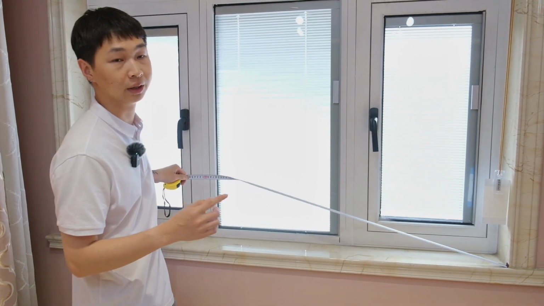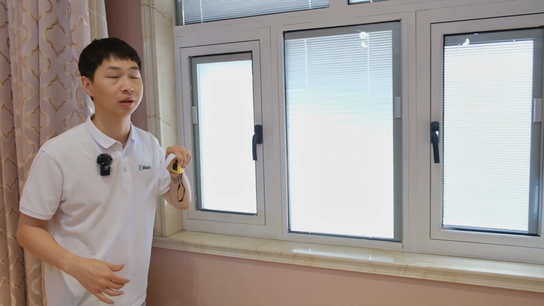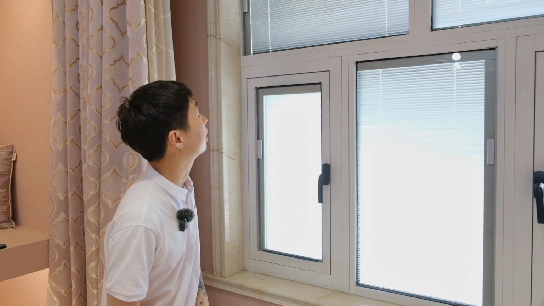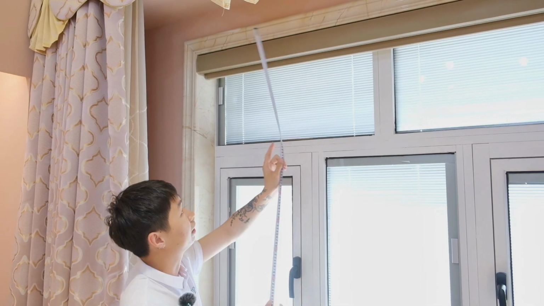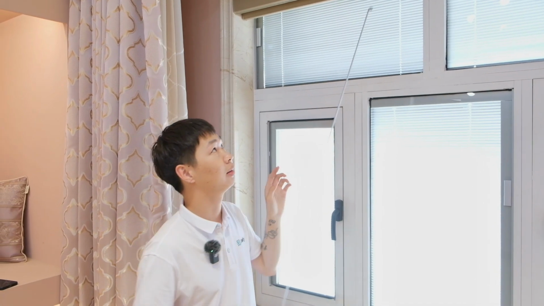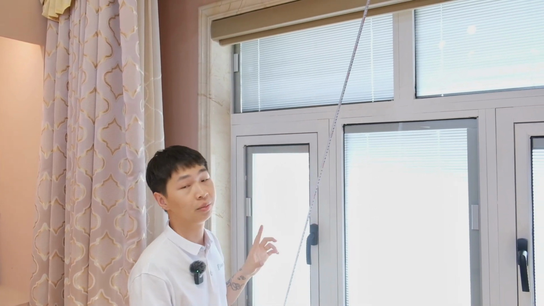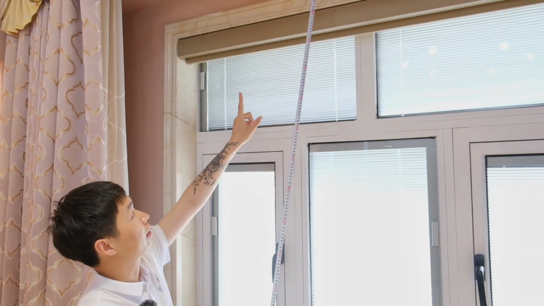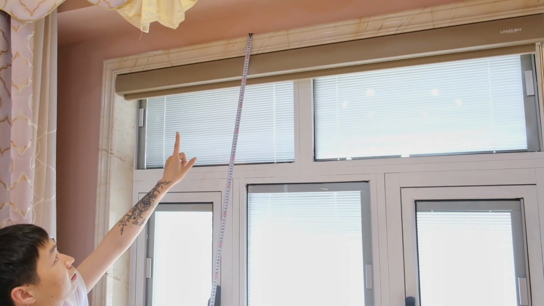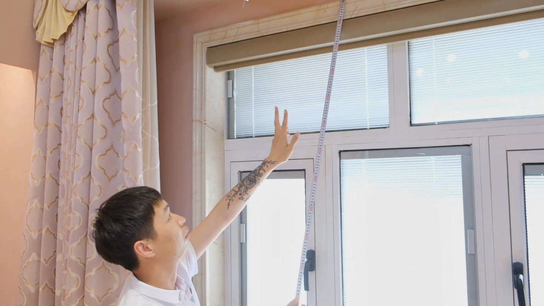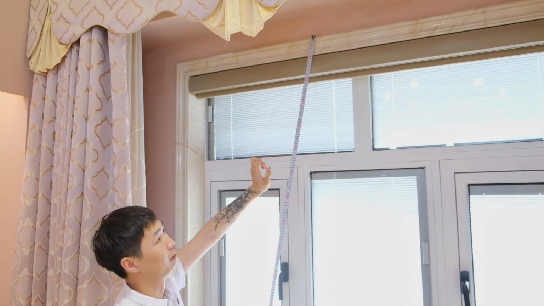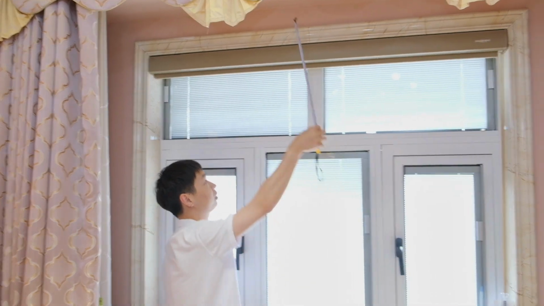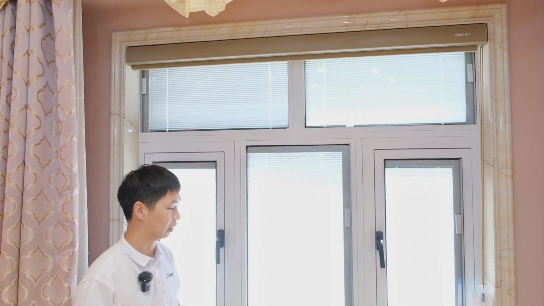We already got the numbers, so I'm not going to do the demonstration anymore. Then here is another tricky part. Take notes down, kids. You will need to add 10 centimeters on both the top and bottom. But if you have a thick wall frame like this, we recommend you add all the way up to 20 centimeters. So that will be 20 centimeters on the top and 10 centimeters at the bottom.